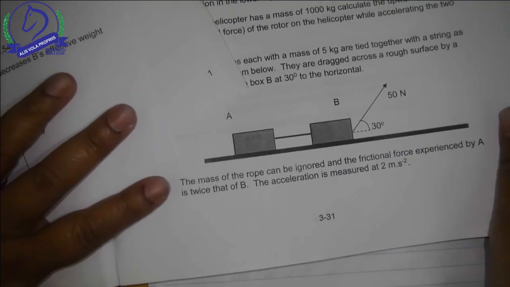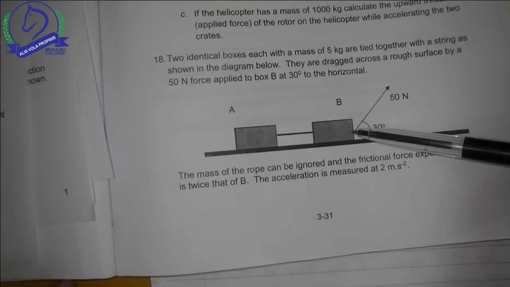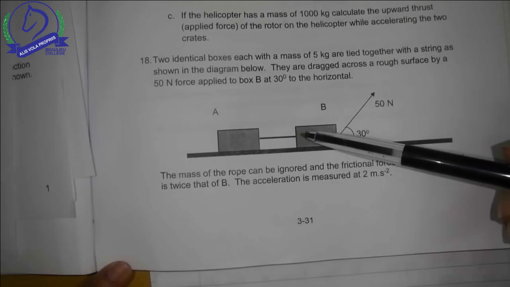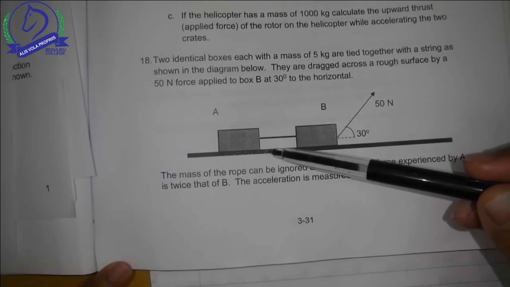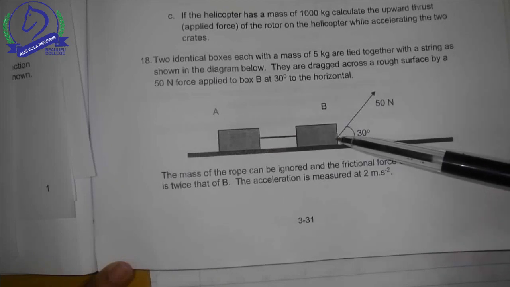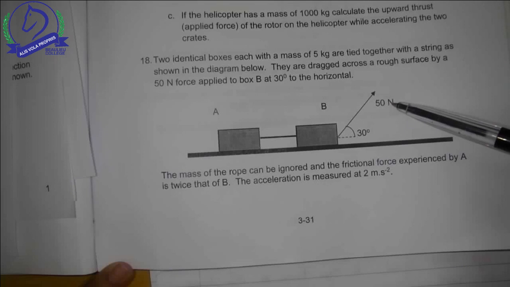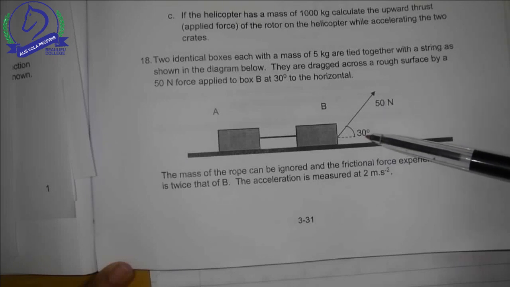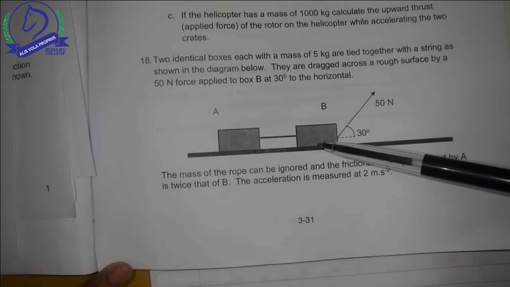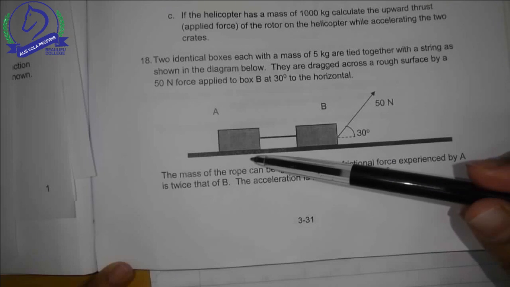You've got this situation where the mass of the ropes can be ignored. You've got two boxes, each with a mass of 5 kilograms. They're tied with a string, so obviously you're going to have tension here. They're dragged across a rough surface, so we're going to get friction. And you've got a 50 Newton force. Just to refresh your memory, this 50 Newton force, which is acting at 30 degrees, is only acting on object B. It is not acting on object A.